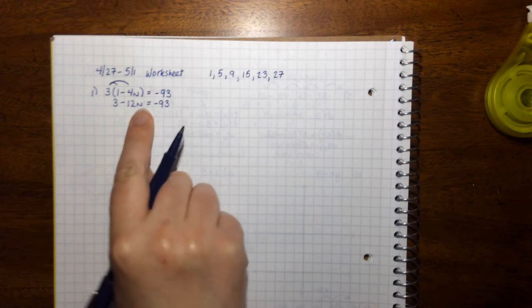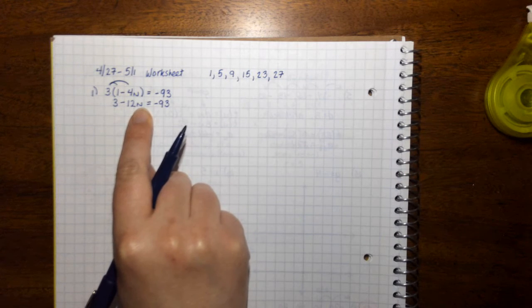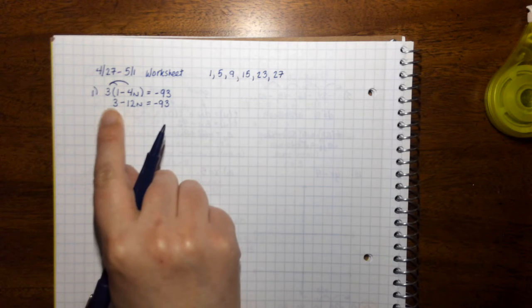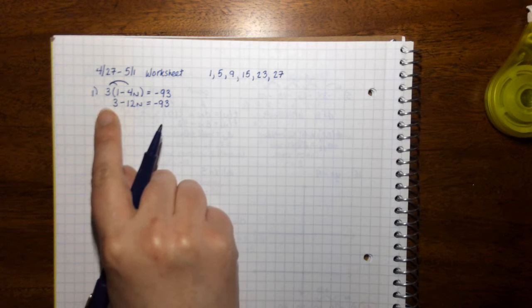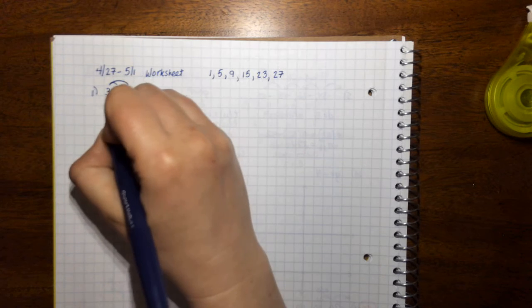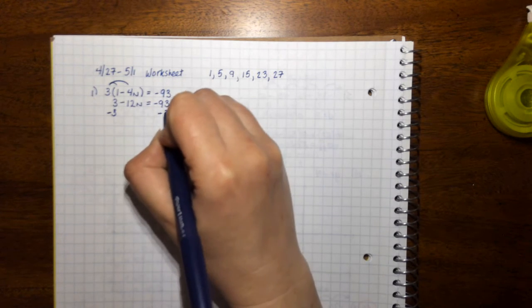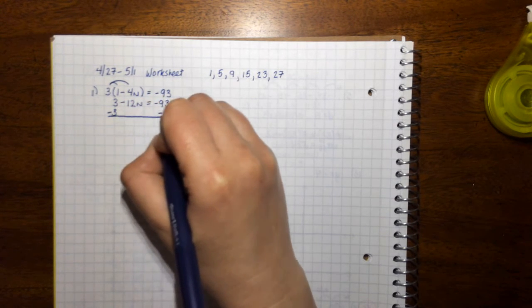Okay, I want to get n by itself, so I'm doing backwards PEMDAS. I'm going to start by undoing this 3. This 3 is positive, so I'm going to undo it with minus 3 on both sides.